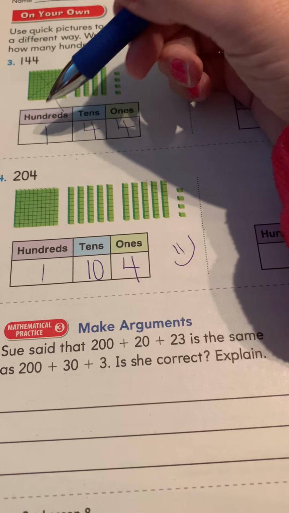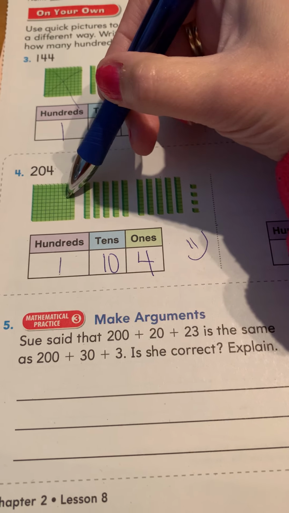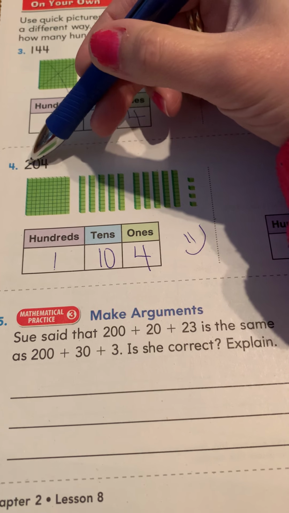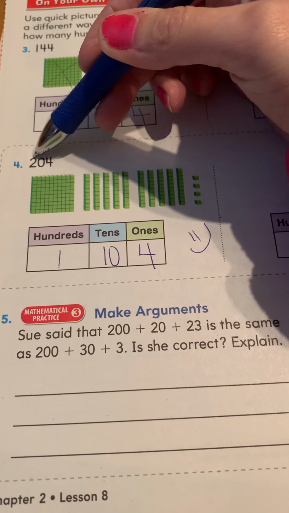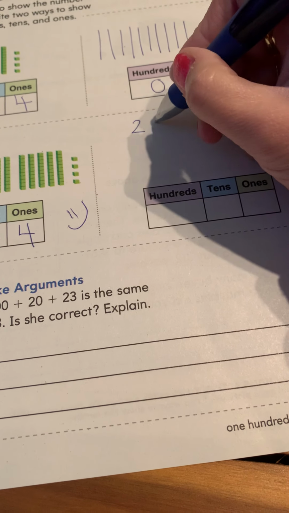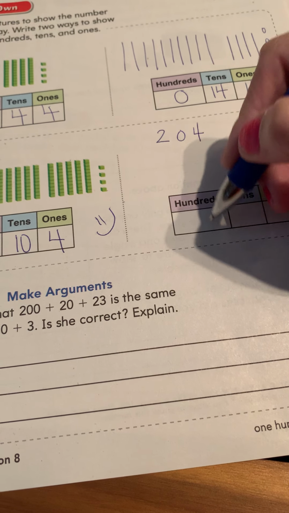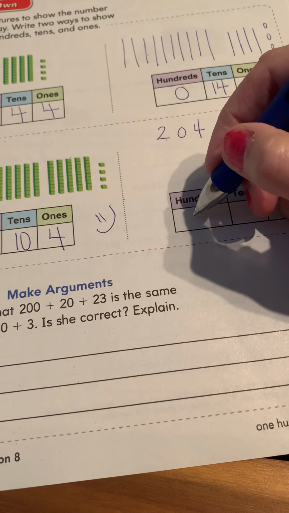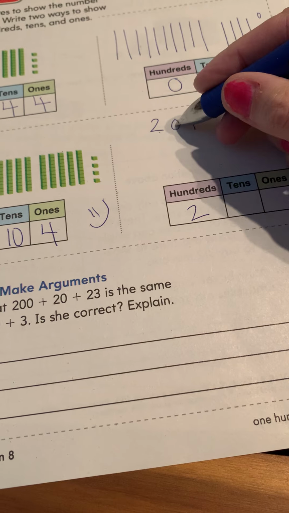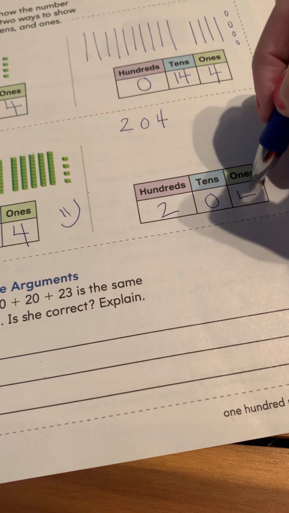We are going to draw the same thing in a different way. So we know that this is hundreds, 10s, and 1s. They only used 100. Guess how many we can use in ours? We can use 2. We're trying to make 204. If we look at this number, we can do 200, 0 10s, 4 1s.